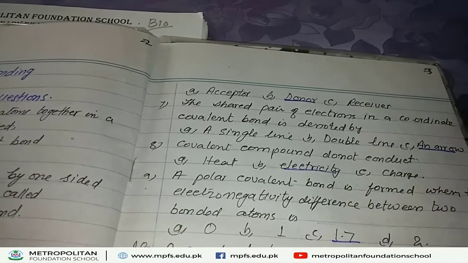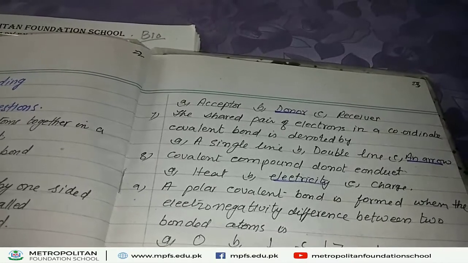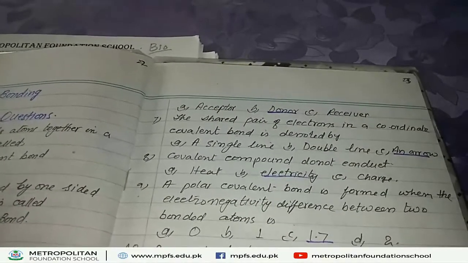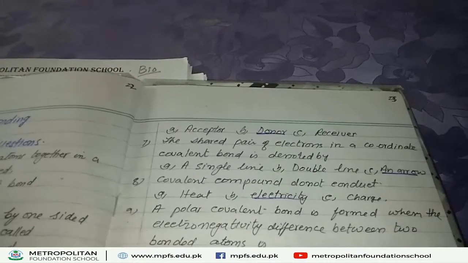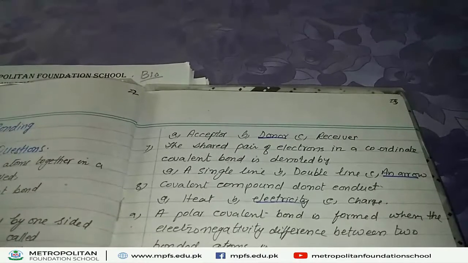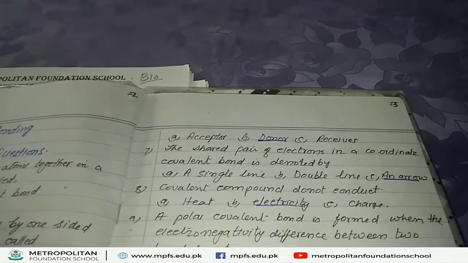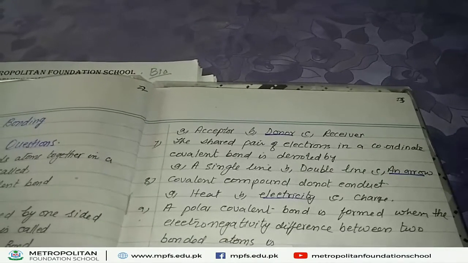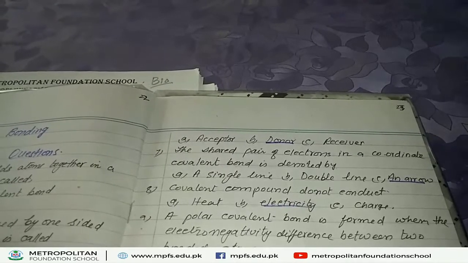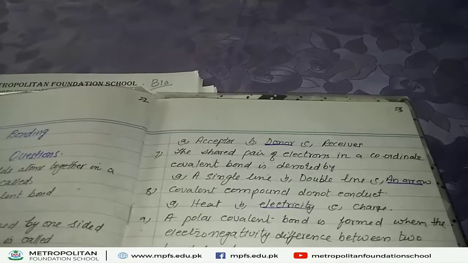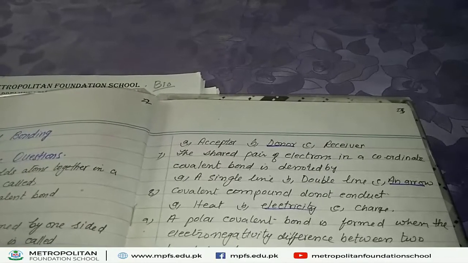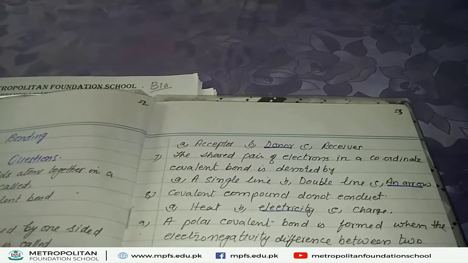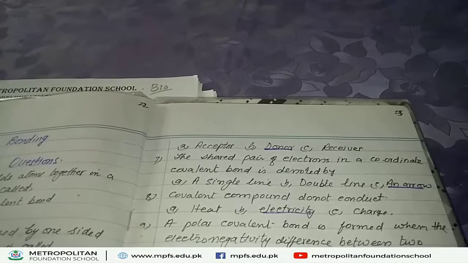MCQ number 7. The shared pair of electrons in a coordinate covalent bond is denoted by: option A, a single line; option B, a double line; option C, an arrow. So remember students, in a coordinate covalent bond, the shared pair of electrons is always denoted by an arrow. So the correct option is option C, arrow.